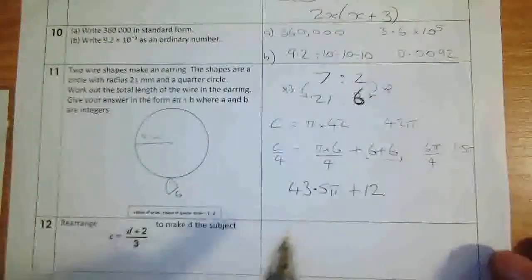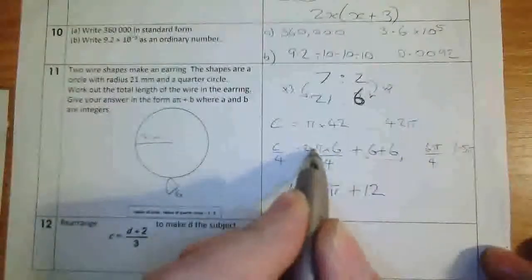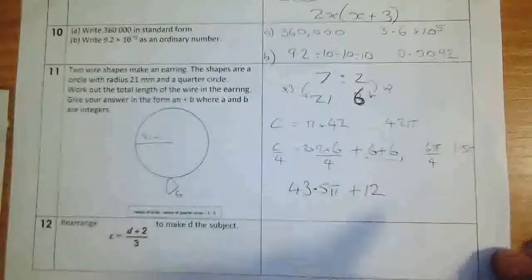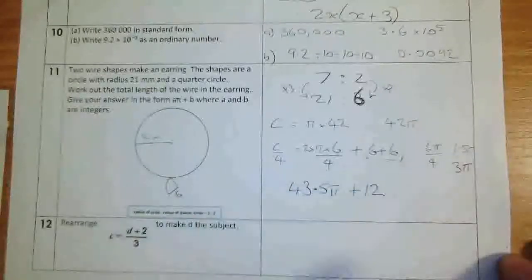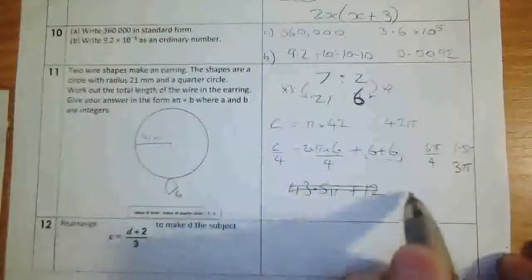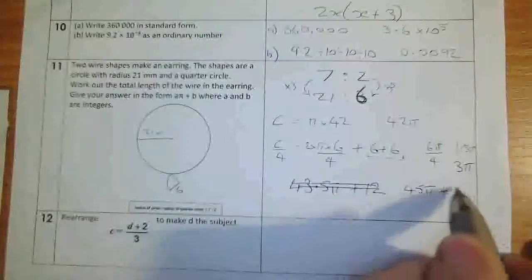Beg your pardon, I've made a little mistake there. I've forgotten that this is the radius, so we need to times that by 2. So that means that we don't have 1.5 pi, we have 3 pi. So that means that unfortunately we have 42 and 3, which is 45 pi plus 12.